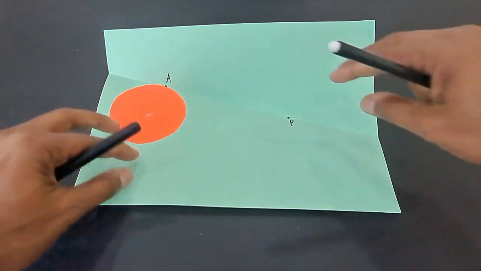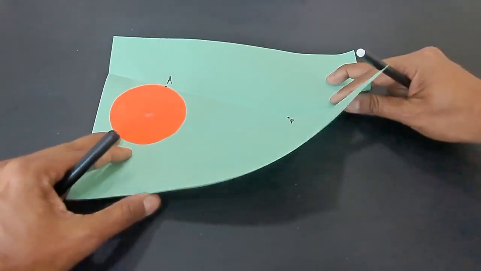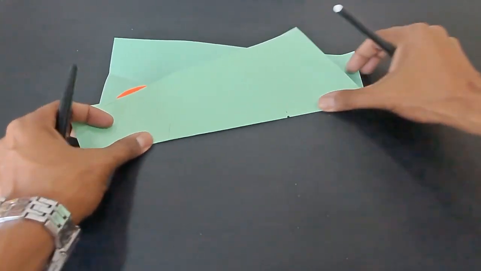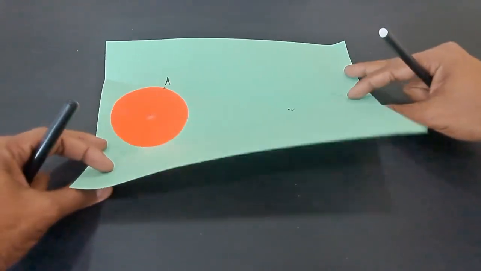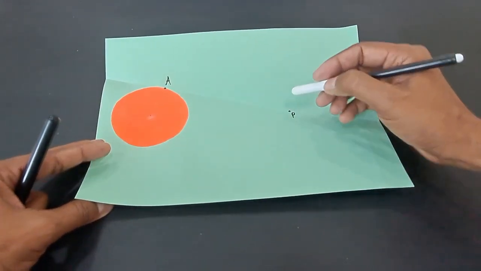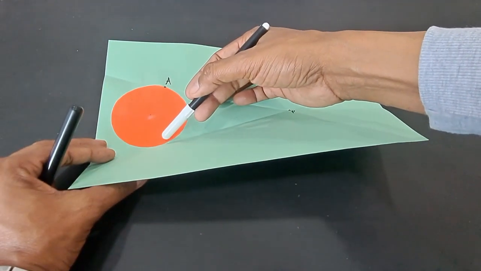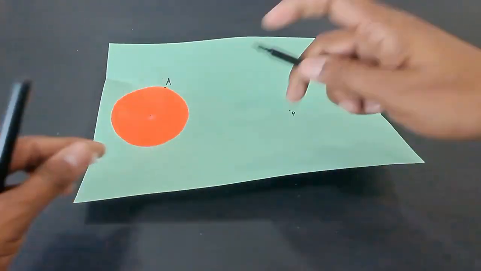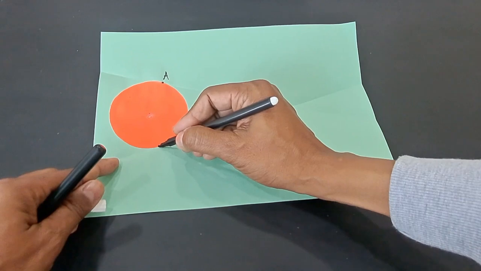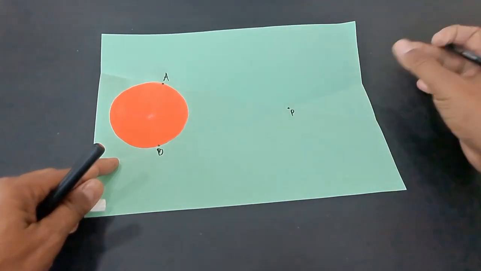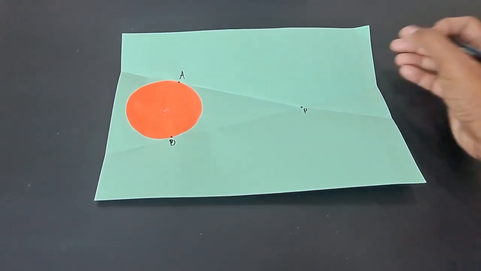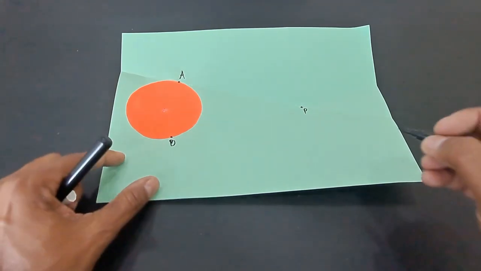Likewise, we need to fold the sheet of paper once more like this so that this new crease again passes through the point P and it just touches the circle at another point. Let's call this point of contact as B. After having done this much, you just need to make some measurements.